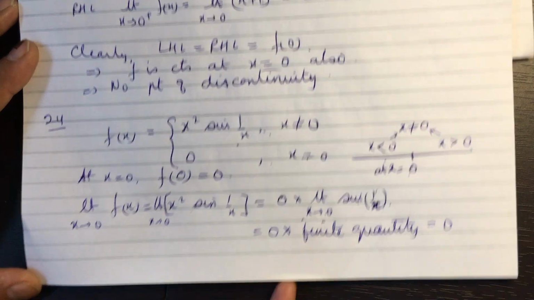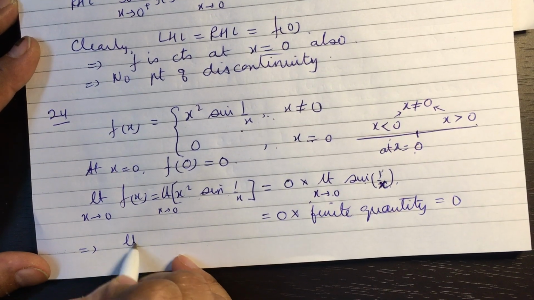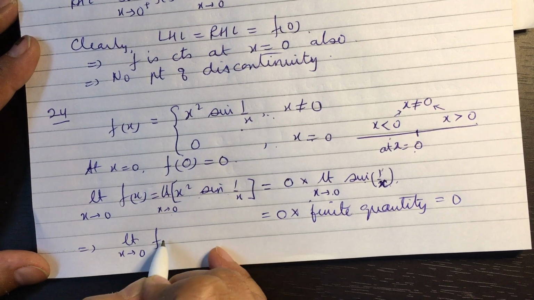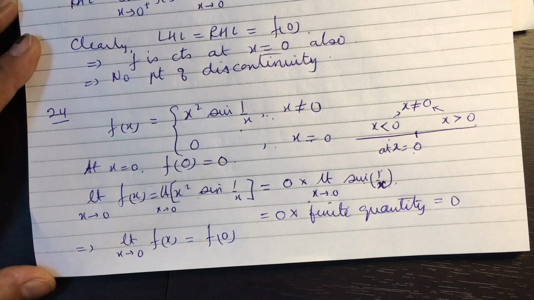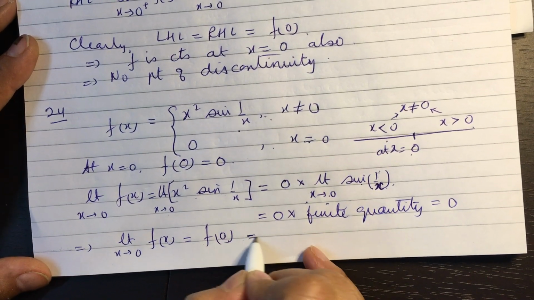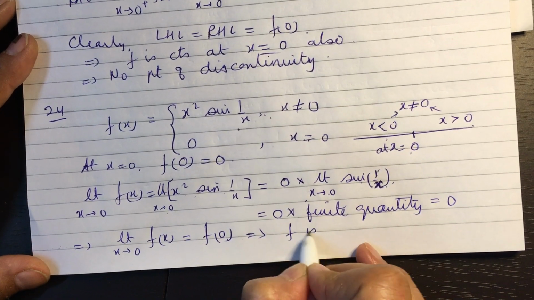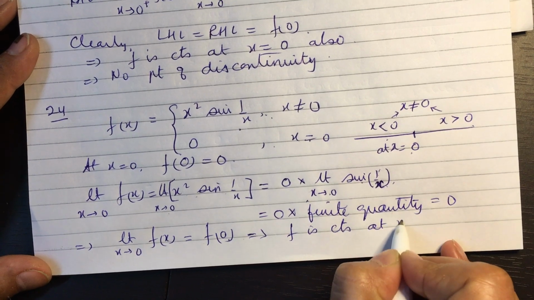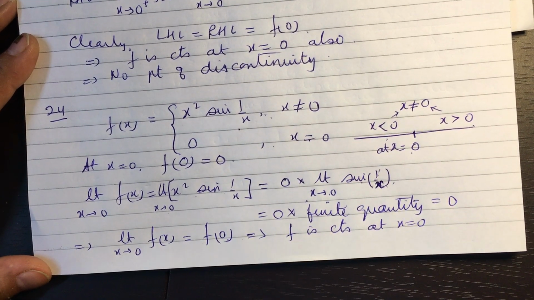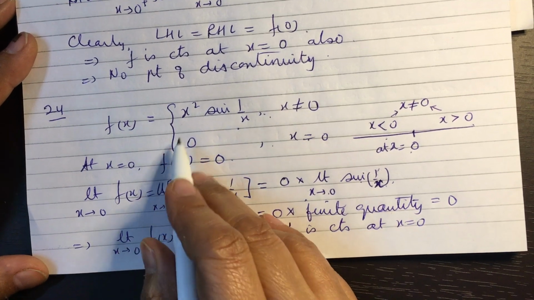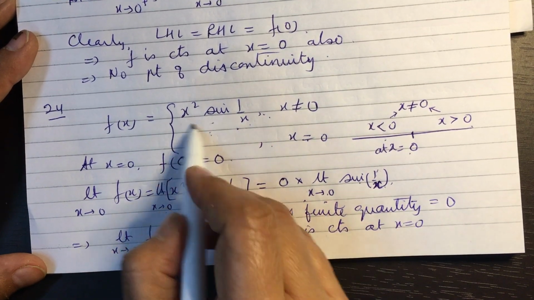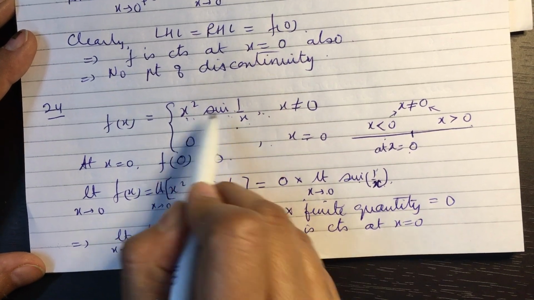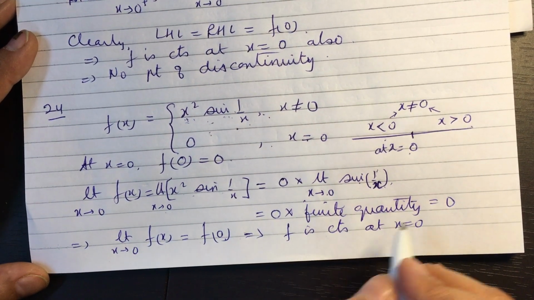So this gives you 0 into a finite quantity, which is 0. So clearly we have limit x tending to 0 of f(x) is equal to the value of the function at x equal to 0, which gives us that the function is continuous at x equal to 0, and at all other values also this is continuous because of the product of two continuous functions.